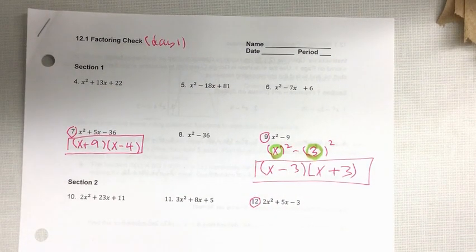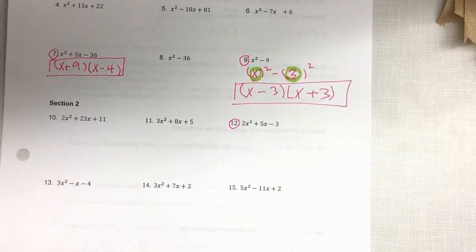Questions on that one? Is there something called a sum of squares in algebra? Nope. It's only difference of 2 squares, and that's it. If you see a sum, it's going to be imaginary at some point, so it's not going to work out.